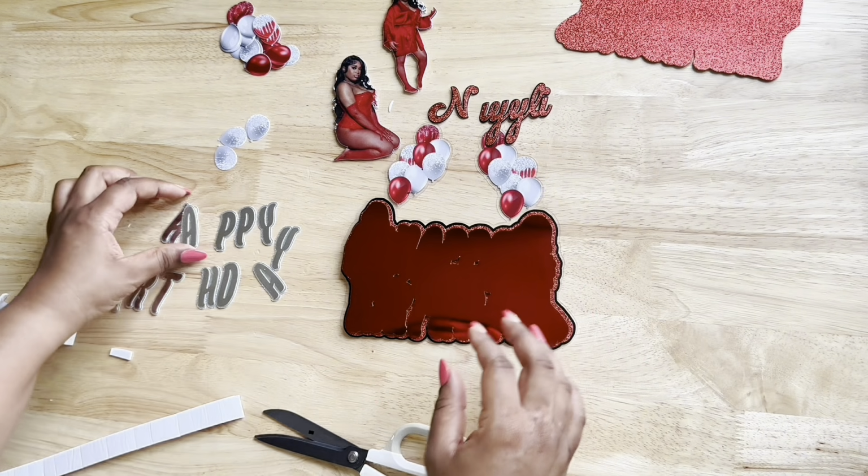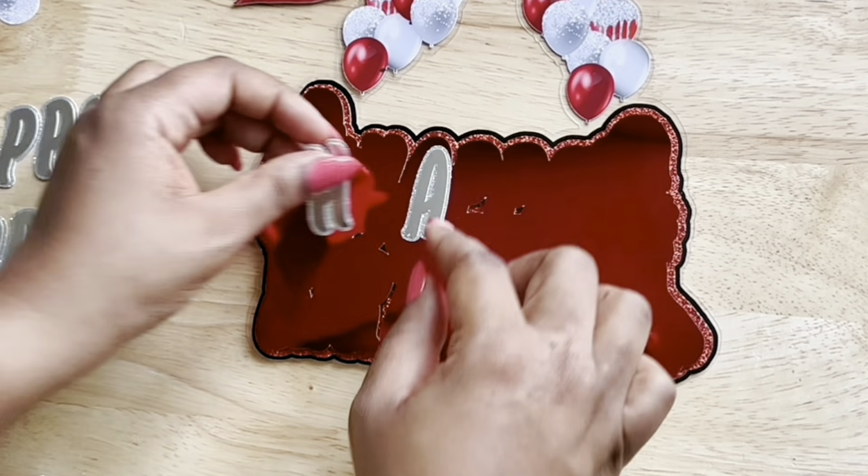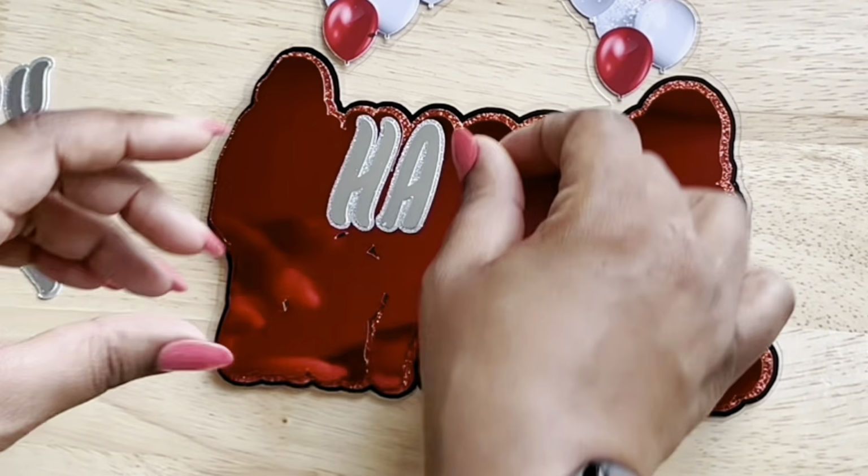Now, we have to layer our letters onto the cake topper, not cake. I think I'm hungry, y'all.